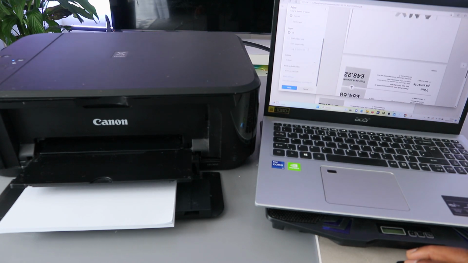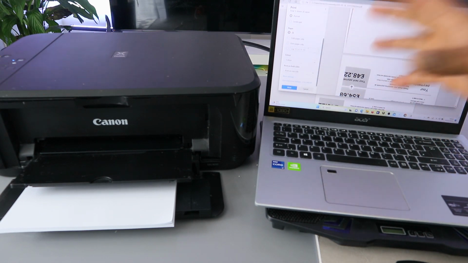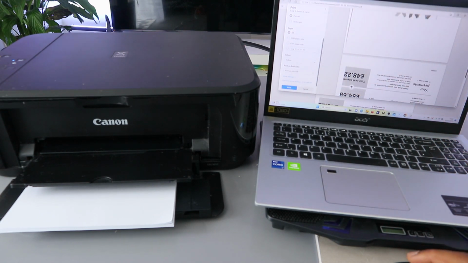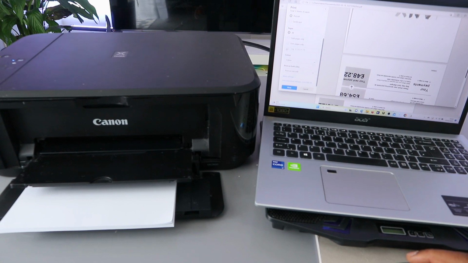The next thing to do is, you see pages. You select whether you want to print all the pages, or you want to print odd pages only. Odd pages are like 1, 3, 5, 7, and 9, okay? Or even pages are 2, 4, 6, 8, 10, and so on. Or another option is to select a specific page range, okay?